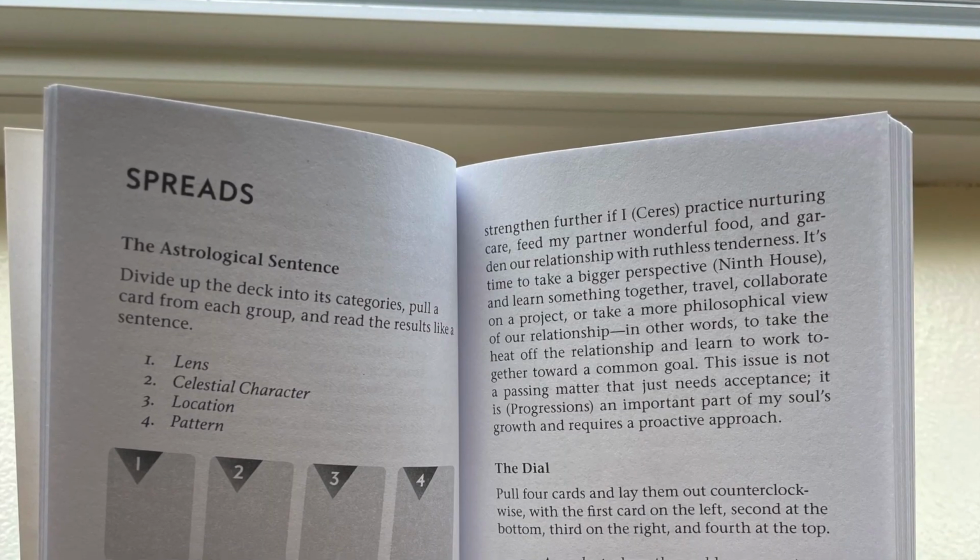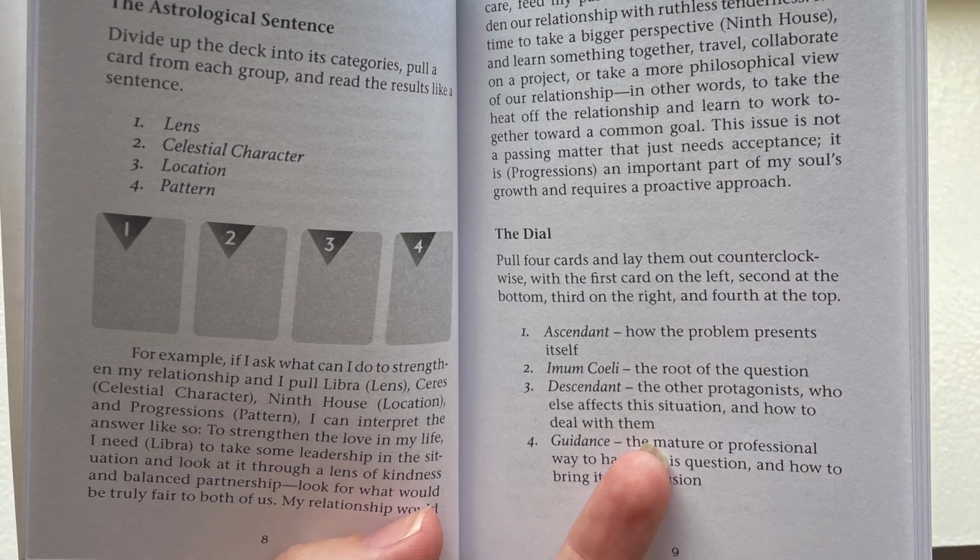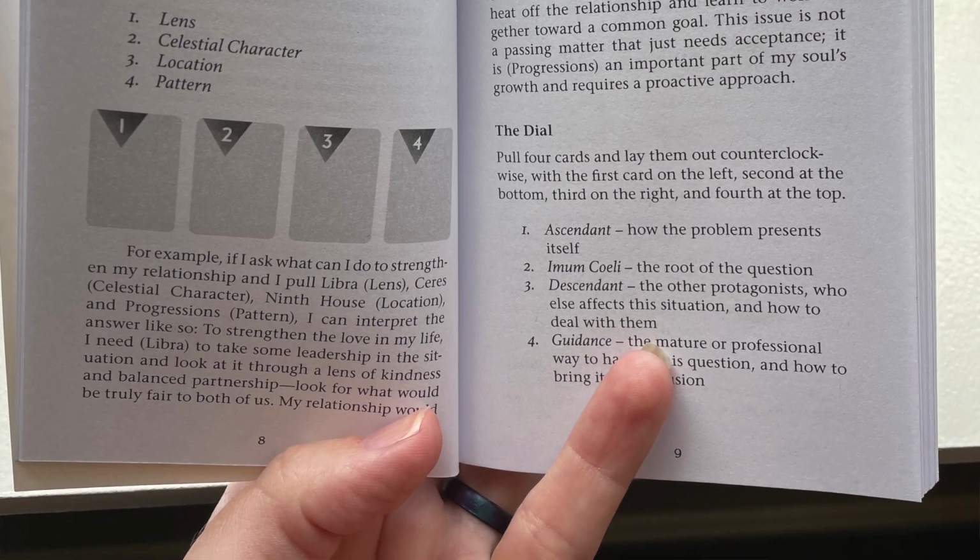Using the guidebook, the spread that I'm using is called the Astrological Sentence, which I have used before. I'll link that video up above. The first one that uses our zodiacs is called the Lens. The second one that uses our celestial bodies is called the Celestial Character. The third that uses our housing system is our Location, and our fourth is our Patterns. Let's go ahead and pull.